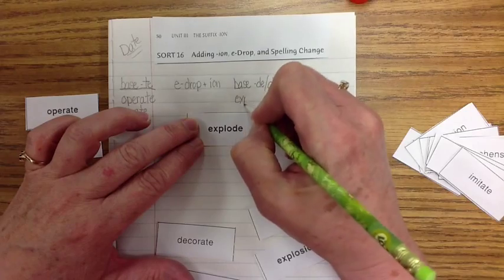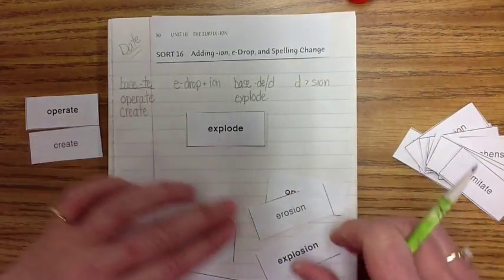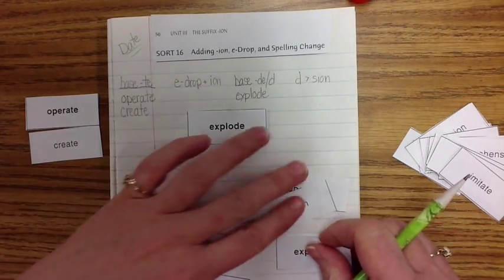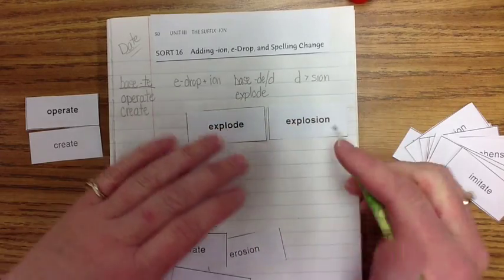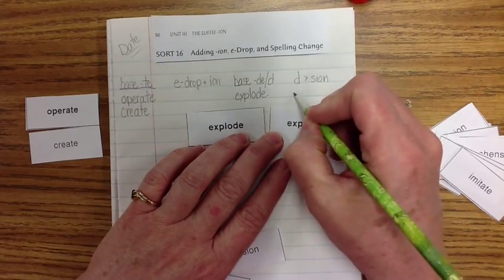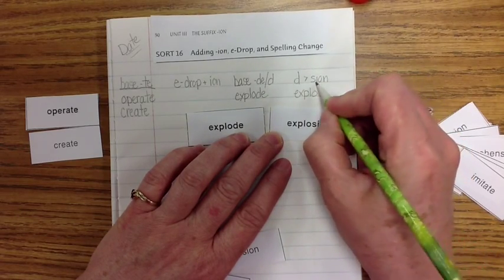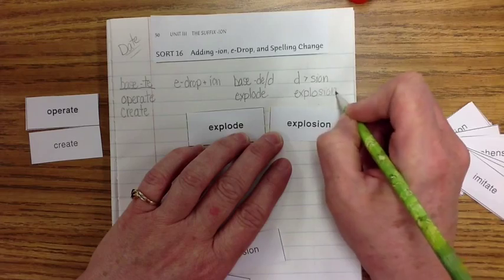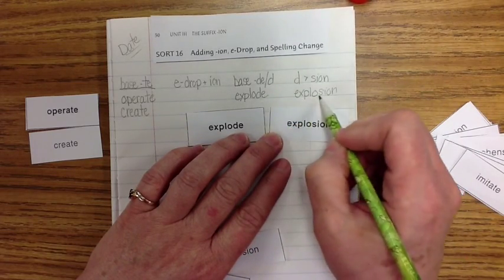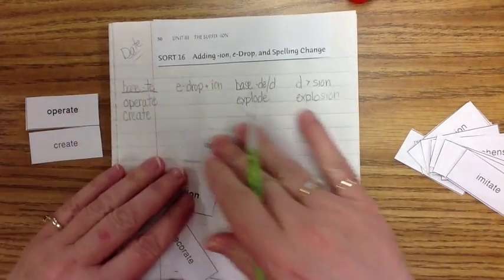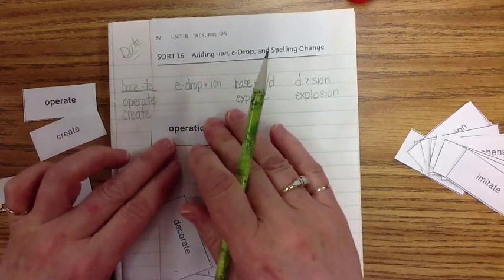E-X-P-L-O-D-E. And in this case, let's go ahead and start here anyway. And we're going to have explosion. So base word, E-X-P-L-O, drop the D-E, add the S-I-O-N. Explosion. Explode, explosion.